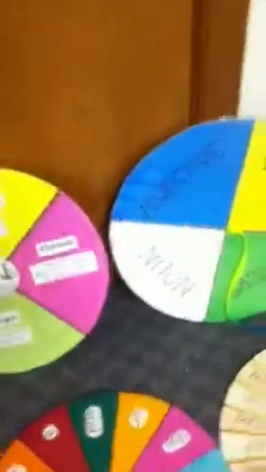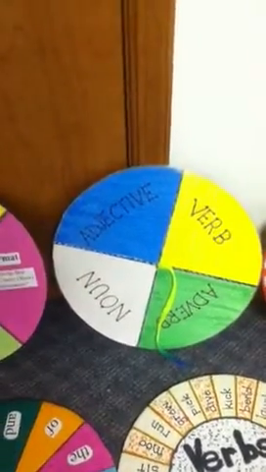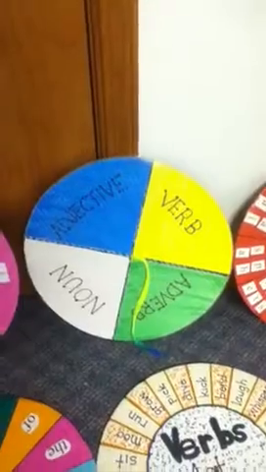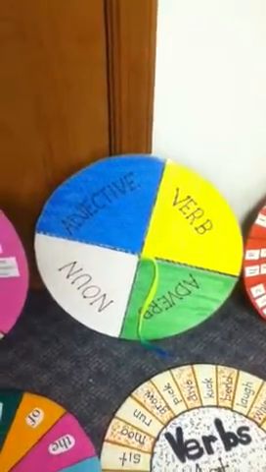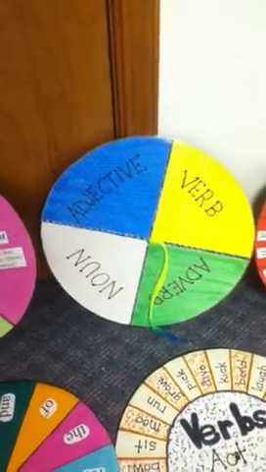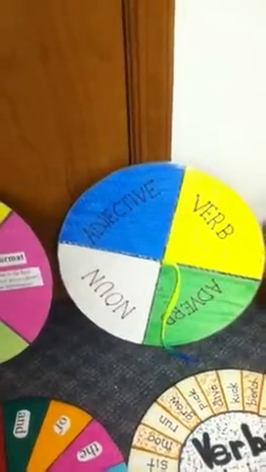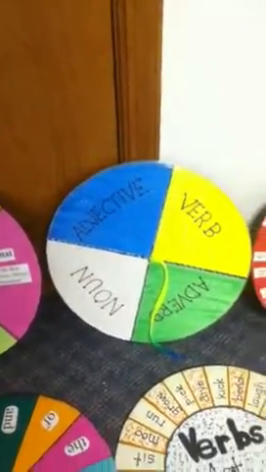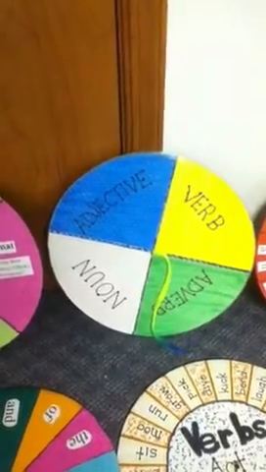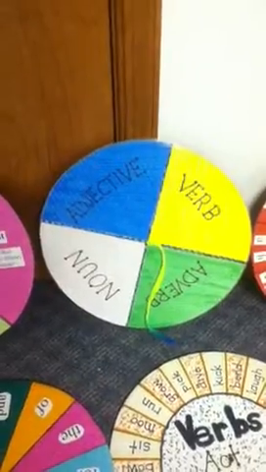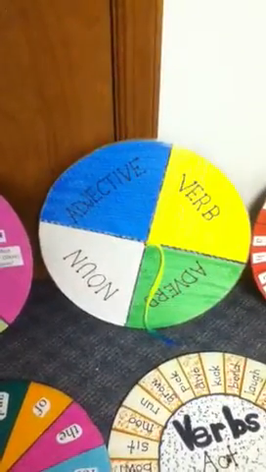The next one, this is a great one that we can use with a sentence on the board if we're going to do the analytical method of looking at the different parts of speech. We'd spin it, get a particular one, and find it. The other way we could do it would be the synthetic way, where we get a particular part of speech and we have to give a sentence and say what part is a noun, adjective, verb, or adverb.